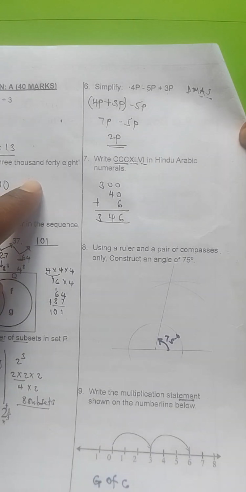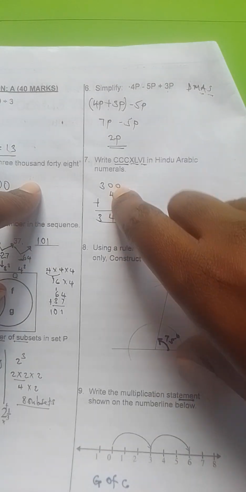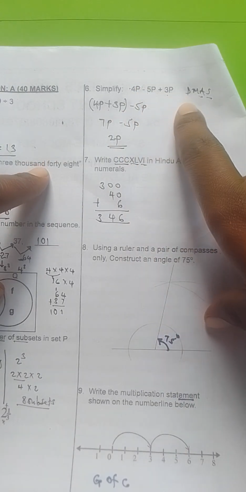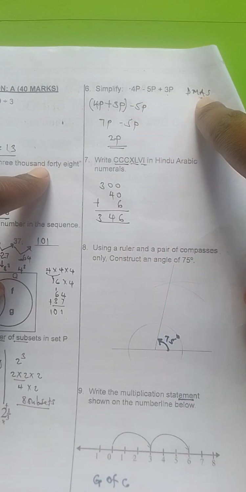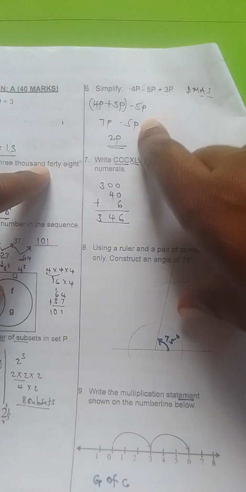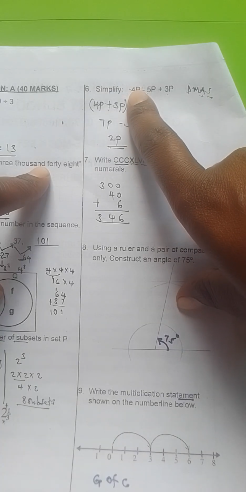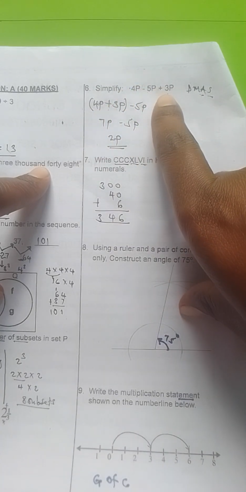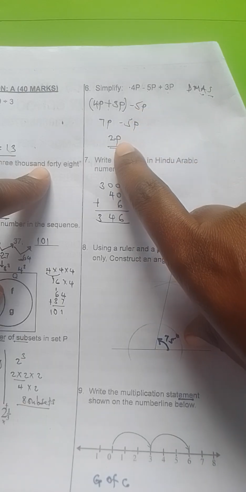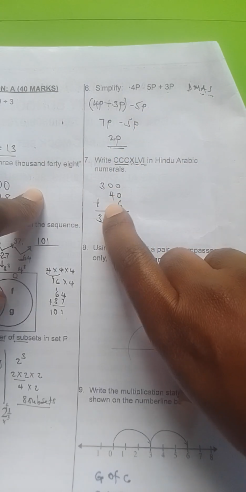Now let's look at number 6. The teacher gave us 4p minus 5p plus 3p. We need to follow the order of DMAS, which is division, multiplication, addition, and subtraction. What comes first? Adding. So you regroup. You start with the positive, which is 4p. Then you bring plus 3p. Then we subtract after. So our answer will be 2p.